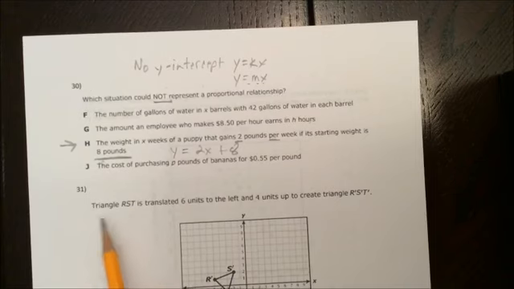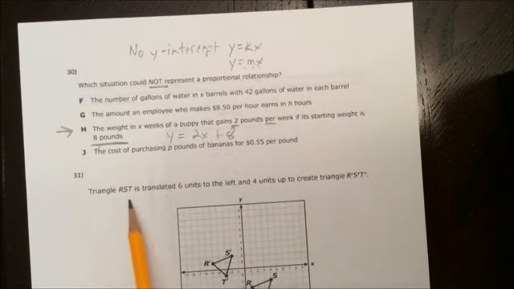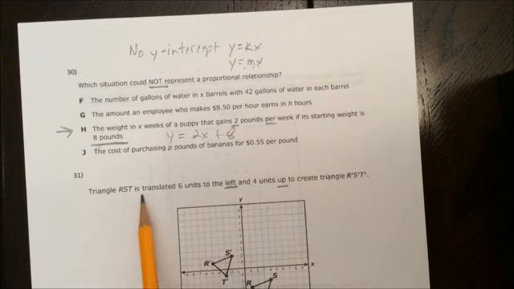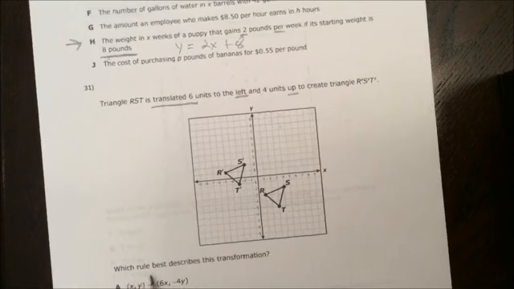Okay, here we go. 31. Triangle RST is translated 6 units to the left and 4 units up to create triangle RST prime. Well, we know this is a translation because it says translated. Which rule best describes the transformation?